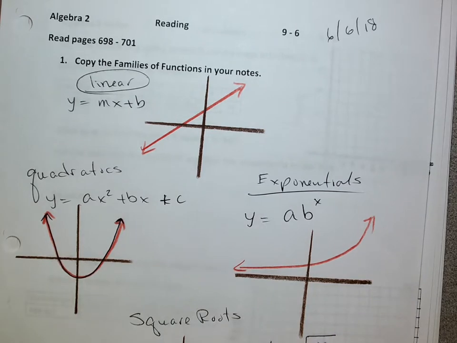Today is the anniversary of D-Day, which is the day in World War II that we started to take back France. It was probably one of the bloodiest days of World War II, but very significant. We started liberating France 50 some odd years ago. Anyway, moving on. So, back to math, okay?